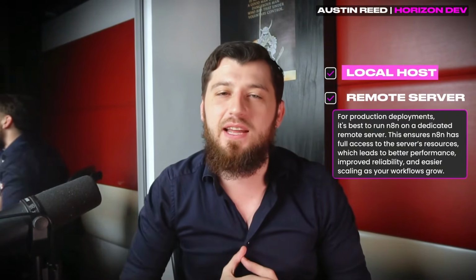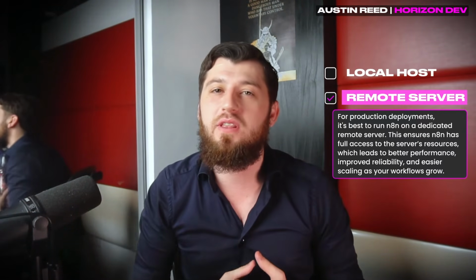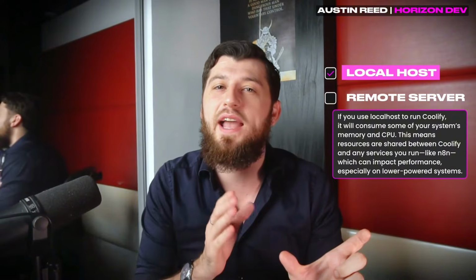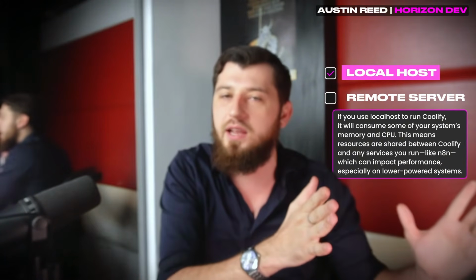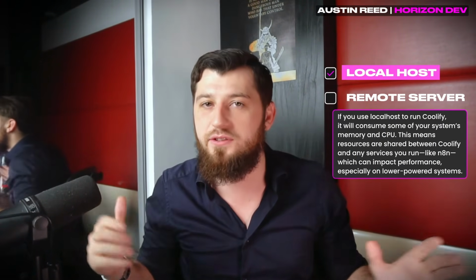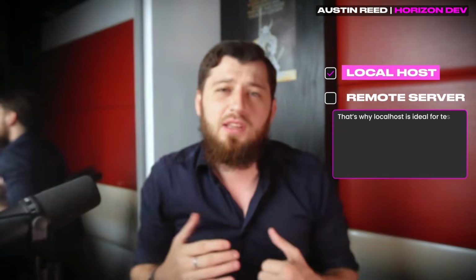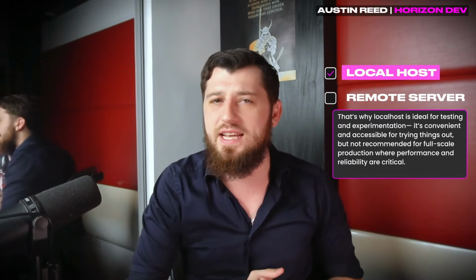I am going to show you how to do both in this tutorial, but first we're going to start with localhost. Now, if you are deploying N8N in a production environment, it would be advised to use remote server. That way N8N can use the entire server's resources. If you use localhost, Coolify will use some memory and RAM to keep Coolify running alongside whatever services you use, in this case N8N, which can eat some resources. That being said, localhost is great for people just testing and trying to get things to work. So let's choose that one first, and then I'll show remote server later.